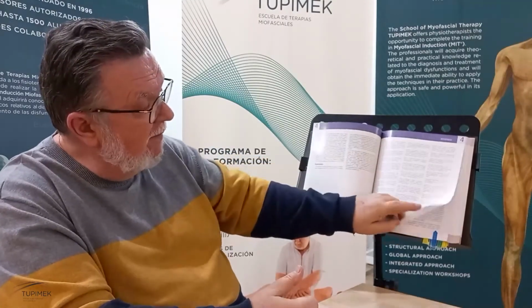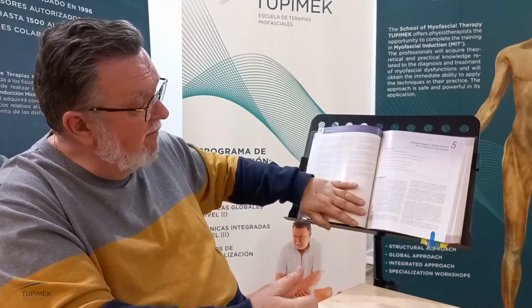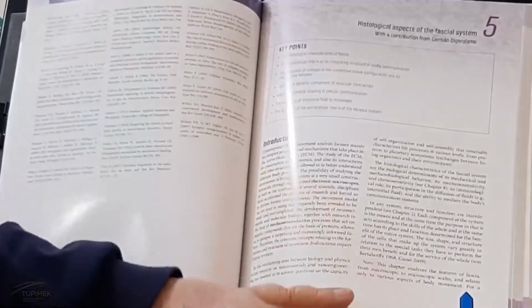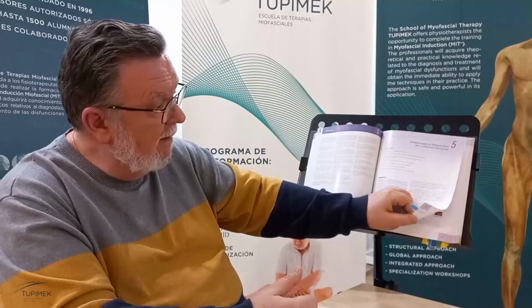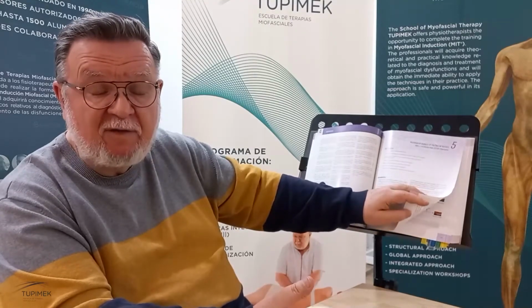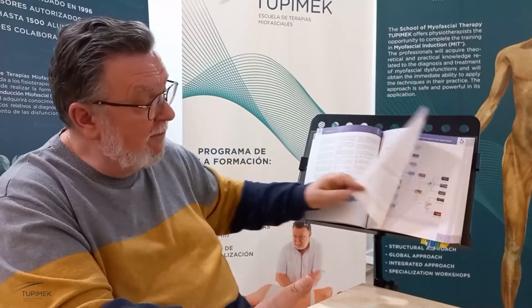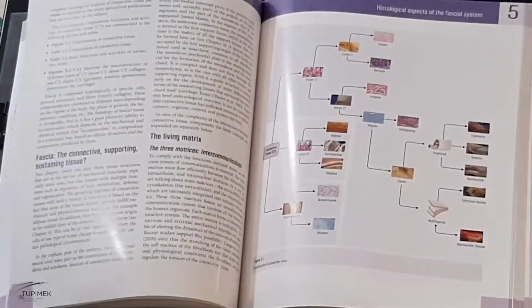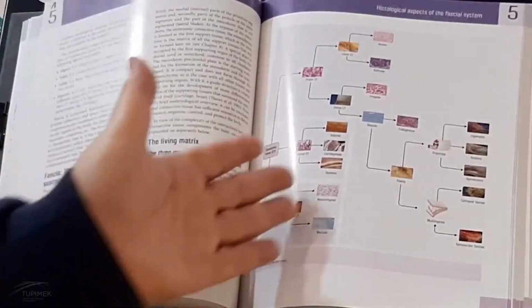The 5th chapter focuses on fascial histology. Here we talk about the connective tissue matrix. We analyze the interstitium. We focus on the cells, the fibers, the receptors. Here is the flow chart. There are many of them in the book linked to different forms of connective tissue until we get to the fascial structure as a form of connective tissue.